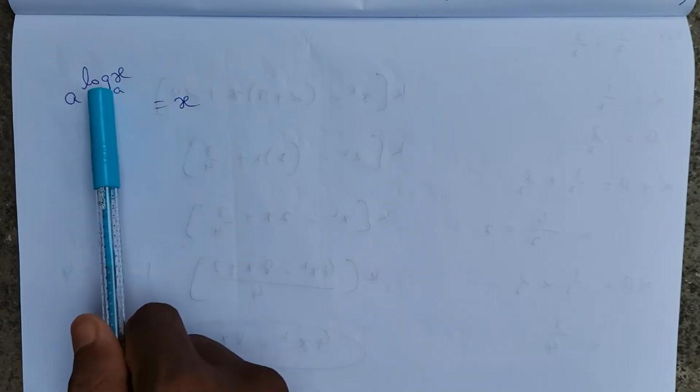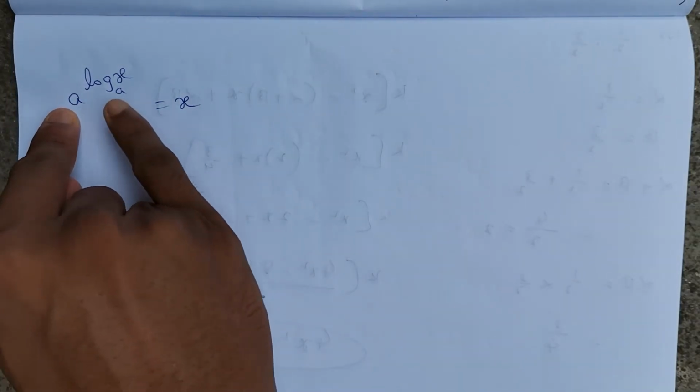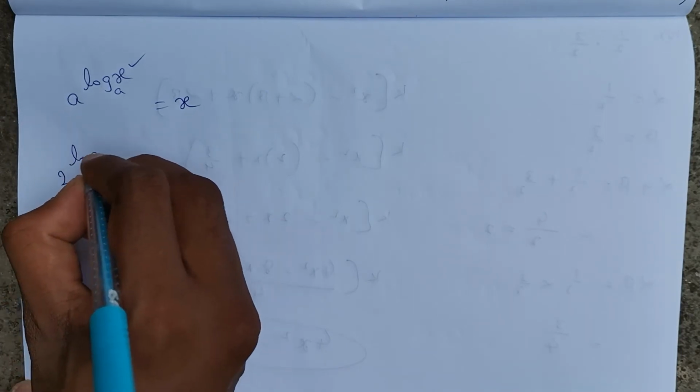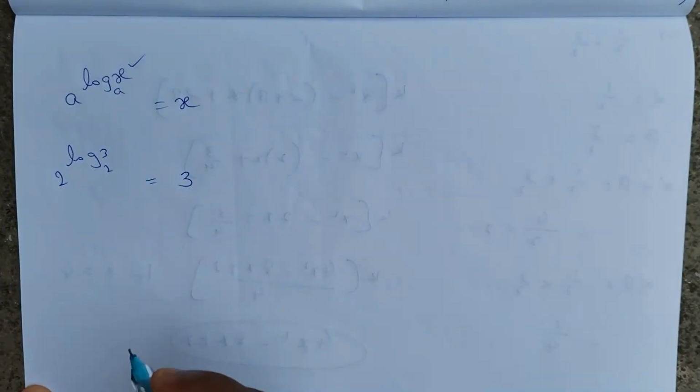The next formula is a power log x base a is equal to x. Simply, here a is there, here a is there. If these two numbers are same, then this will be the answer. So let us check some problems based on this. 2 power log 3 base 2. Now this 2 power log 3 base 2 is in the form of a power log x base a. So the answer will be 3. Here 2, here 2. These two numbers are same. So then obviously this will be the answer.